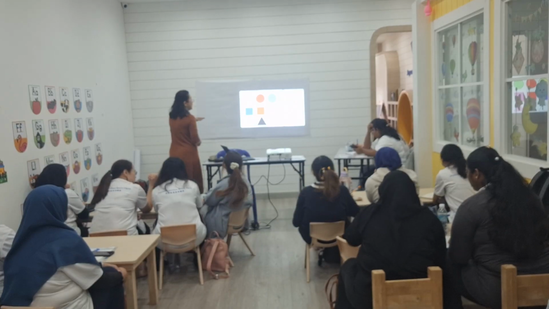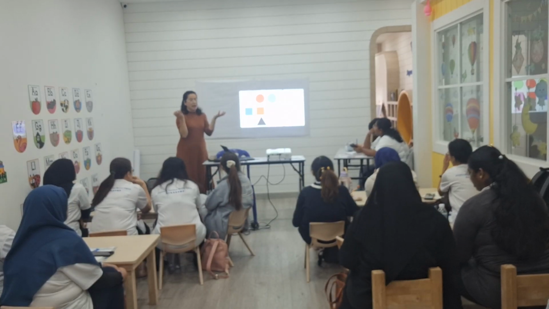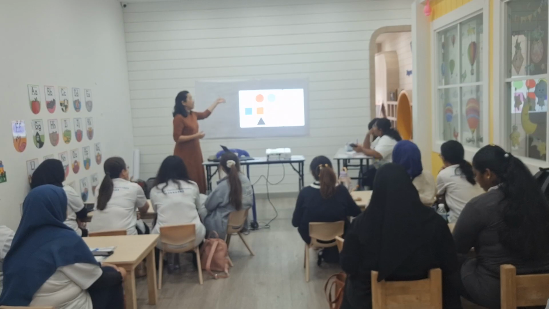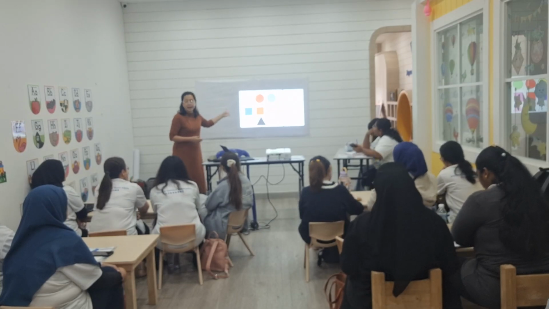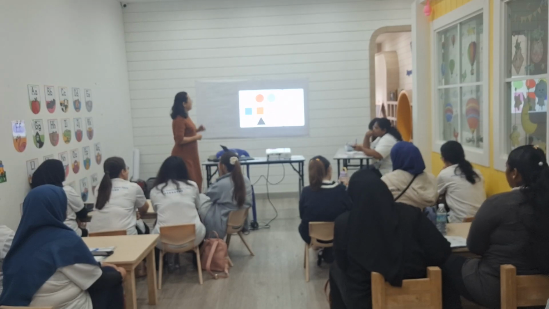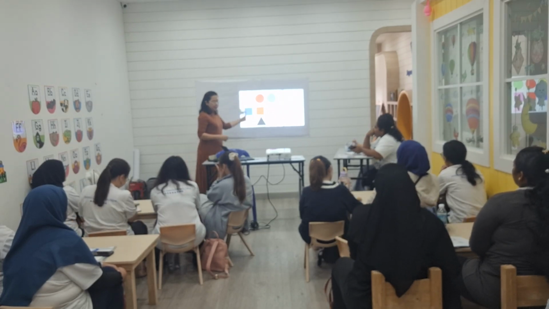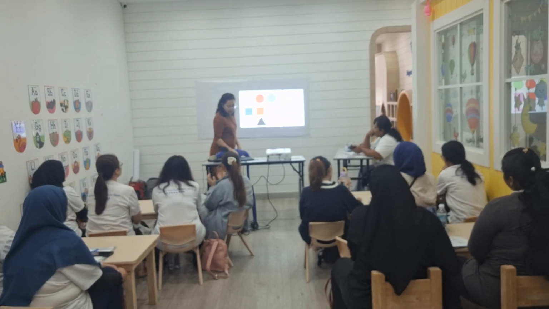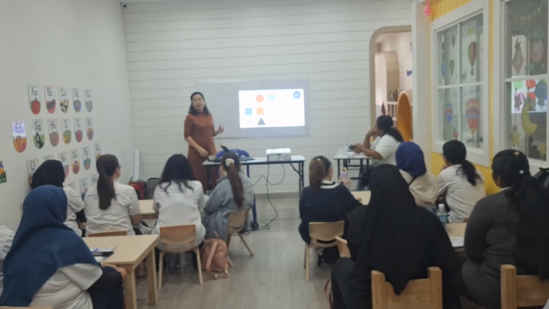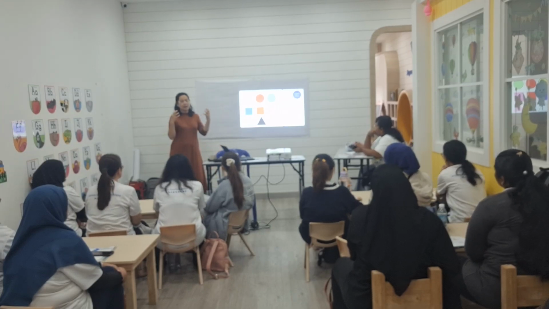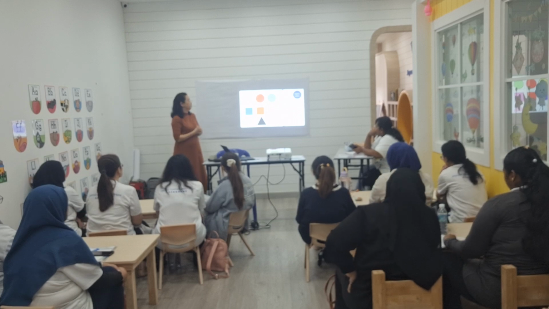It is quite familiar to look at these shapes and colors in our book, am I right? Yes. Then, this is a spatial sense concept that you bring to your students.